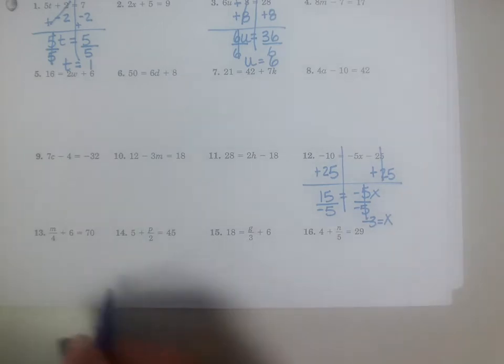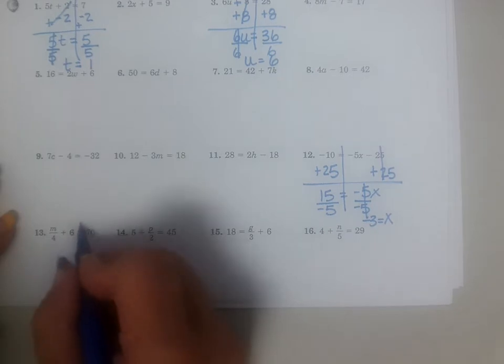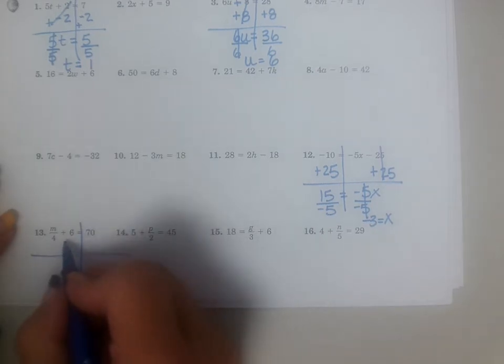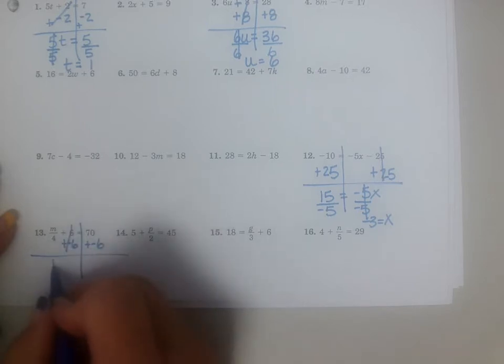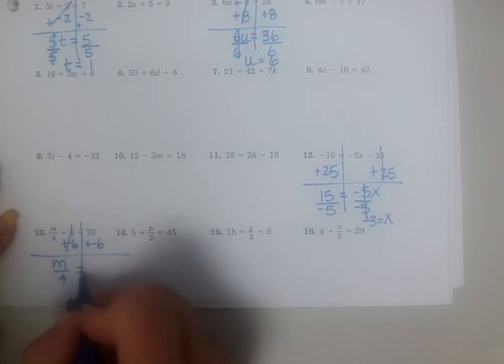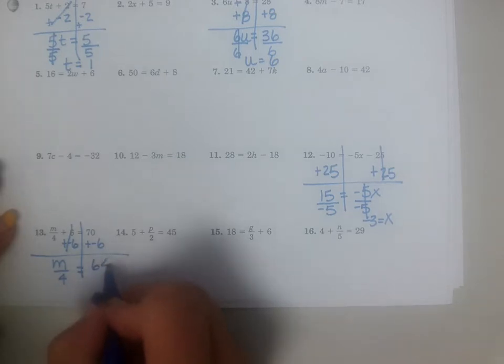Okay? Let's do one more division. I have a plus 6. If it helps, draw your line. You can add a negative 6, or you can minus 6. It doesn't matter. Whatever is more comfortable for you. So when I minus 6, that's going to give me 64.